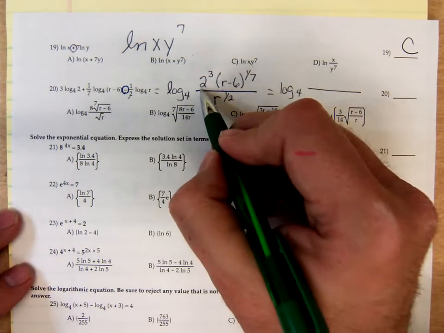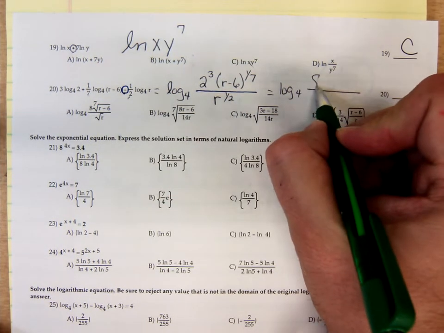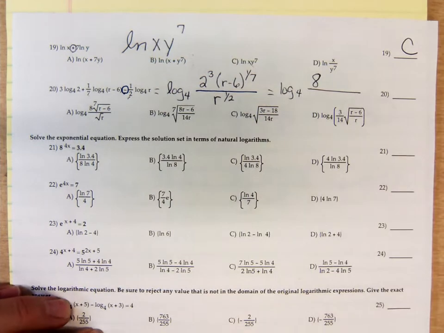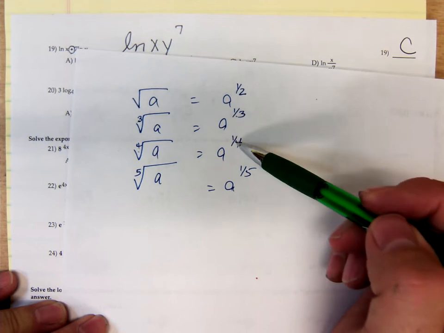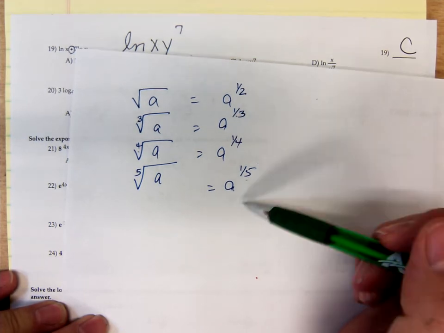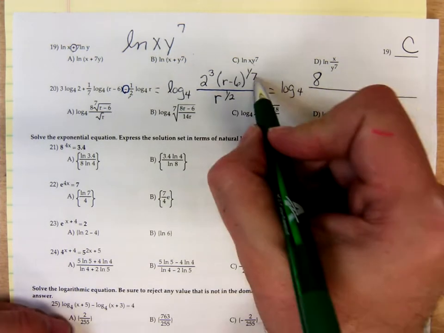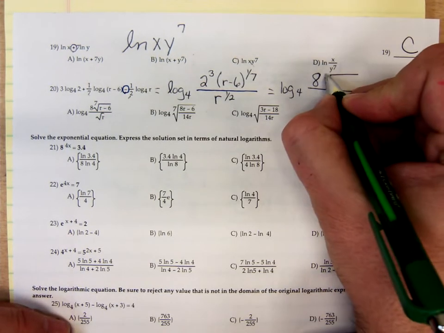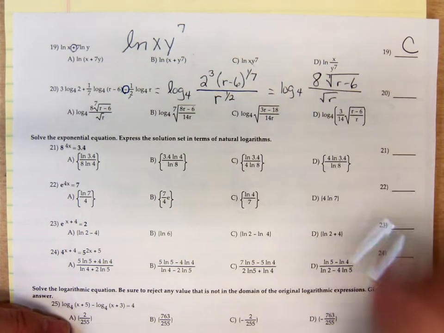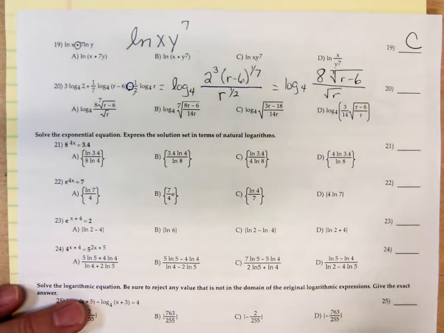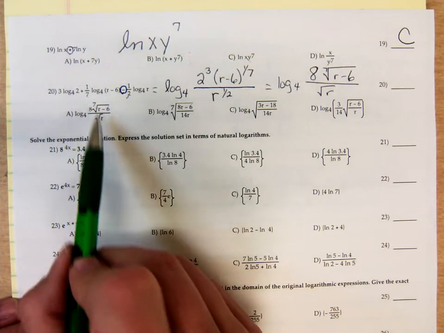We need to do a little bit more work on this. 2 to the 3rd. 2 times 2 is 4 times 2 is 8. Now going back to what I was saying about what these fractional exponents mean. A fractional exponent means a radical. So this 1/7 exponent is a 7th root. This 1/2 exponent is a square root. And there's only one answer choice with a 7th root and a square root. It's got to be this one. Answer choice A.